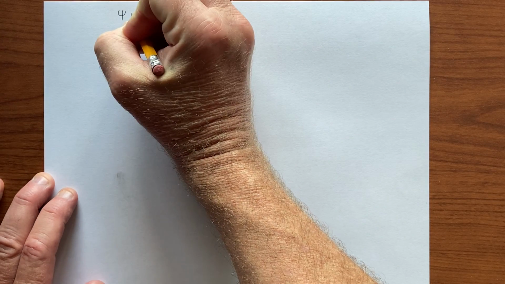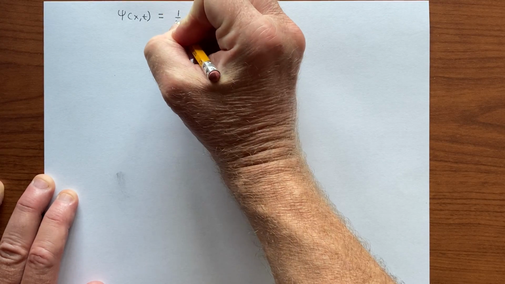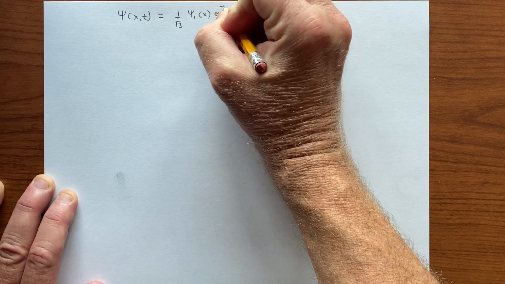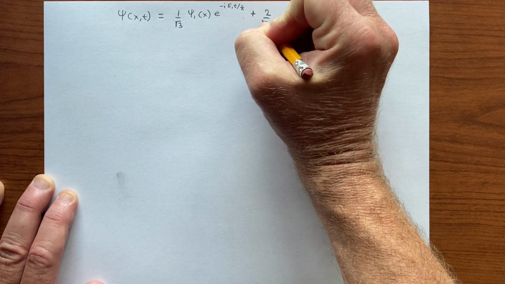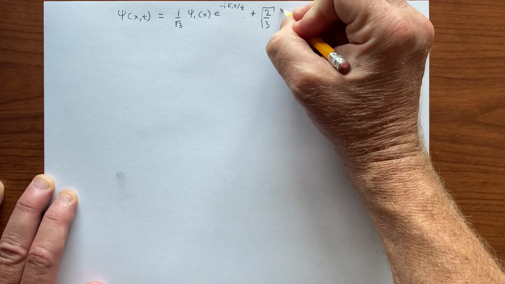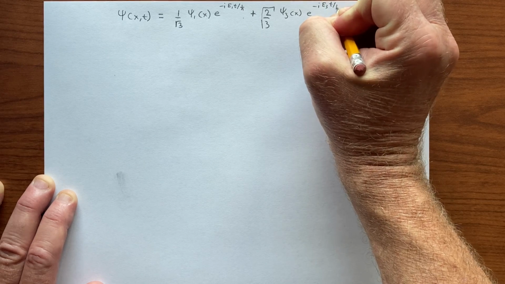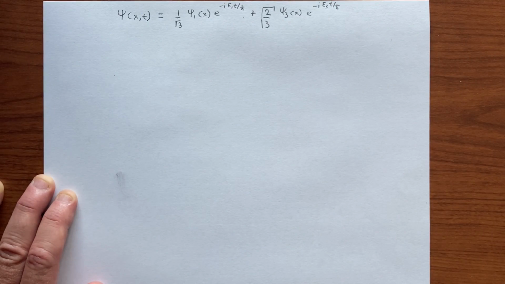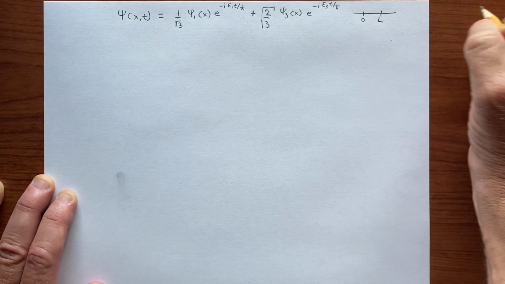So in the previous example, we had a psi of x and t, which was 1 over root 3 psi 1 of x e to the minus i E1 t over h bar plus square root of 2 over 3 psi 3 of x e to the minus i E3 t over h bar. And this is the particle confined to the region x equals 0 to x equals L.